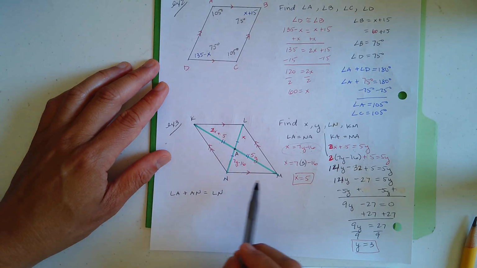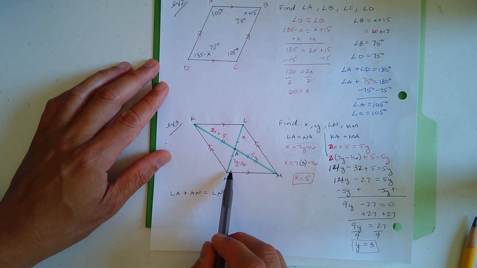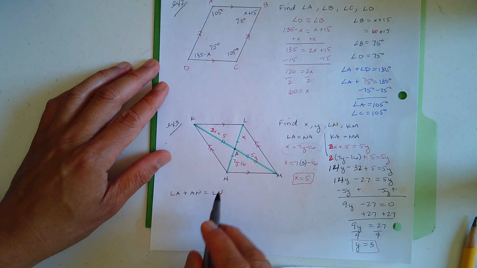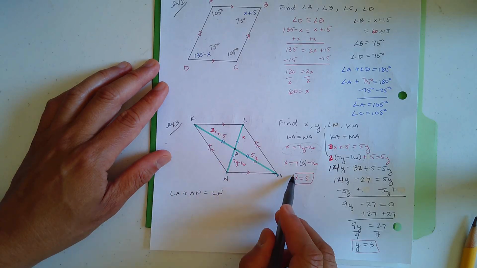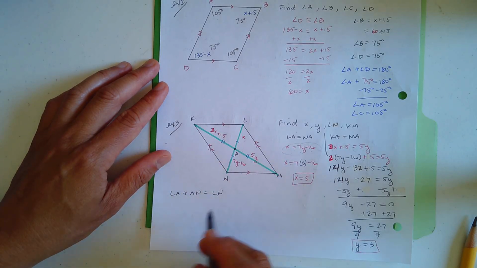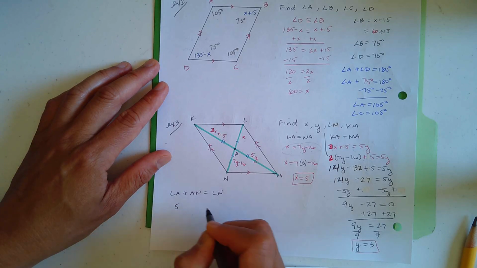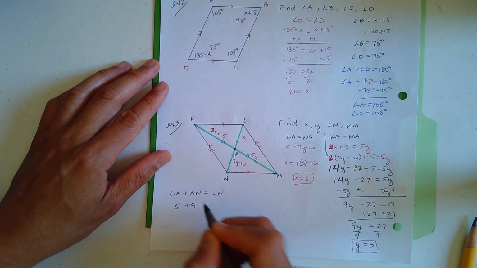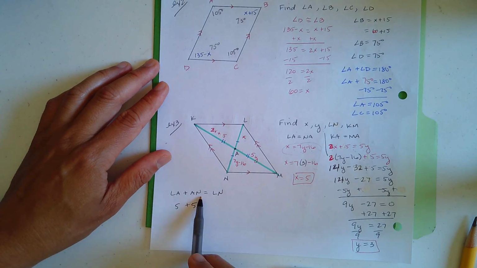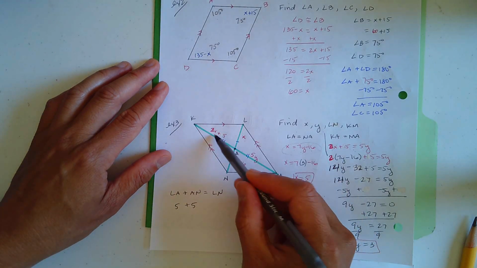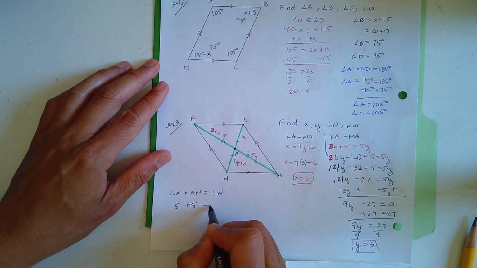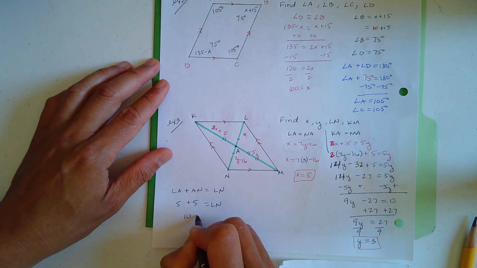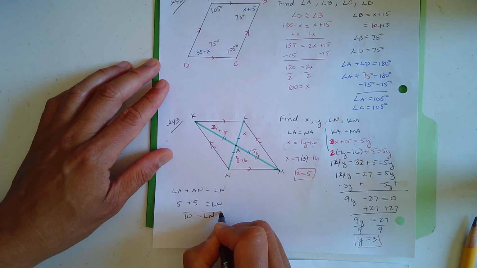We know that LA is x, so LA is 5. So therefore this is 5. We know AN has to be 5 because we said LA and AN are congruent. Diagonals are bisectors. So 10 equals LN.